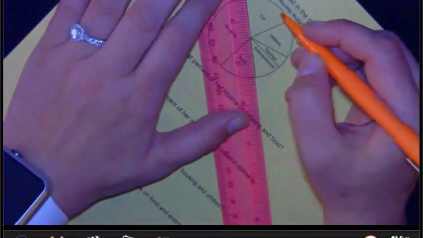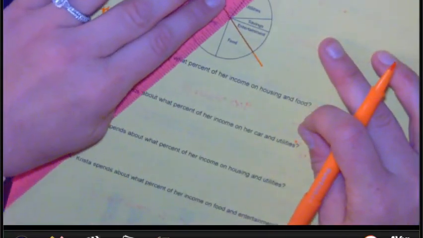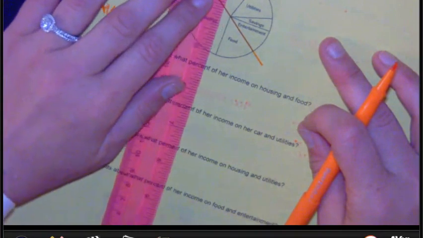So what I'm going to do is take a straight edge. You can use a ruler, you can use anything. And I'm going to cut my circle in half so that I know that my circle has been cut exactly in half for 25%, or 50 and 50.